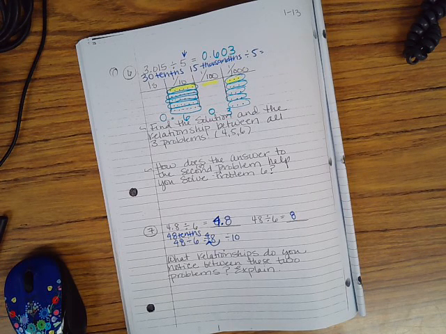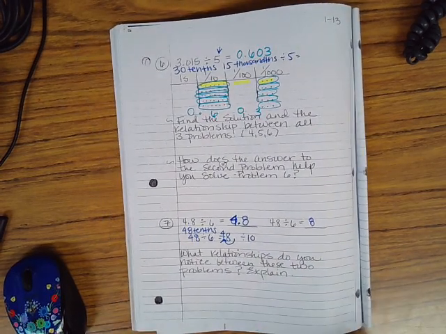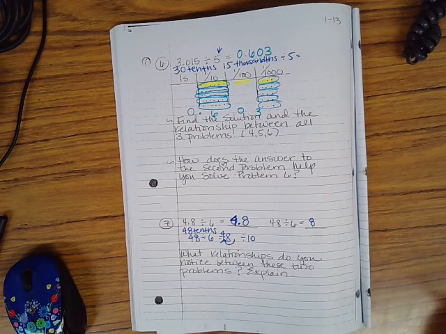I know decimals get a little scary. You're like, what am I supposed to do with this decimal point? But if we make it easier on ourselves and we make it easier for us to divide them, it's easy. Okay? It just takes practice. Today we're just introducing it. So tomorrow we're going to get a little bit more in depth, and then we're going to keep going.